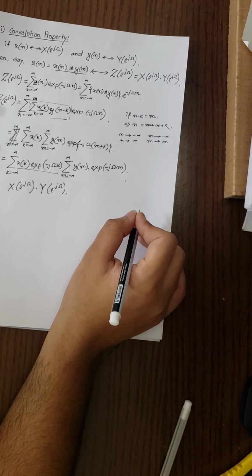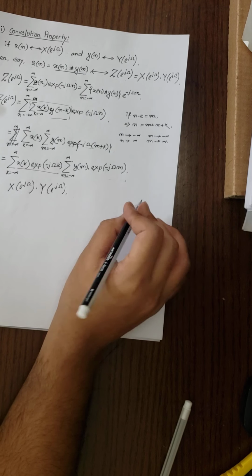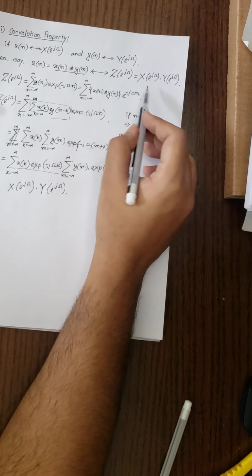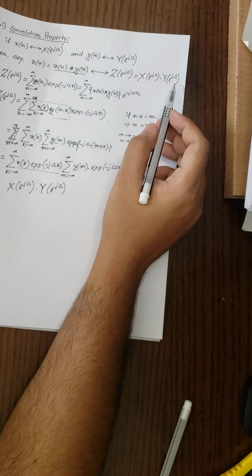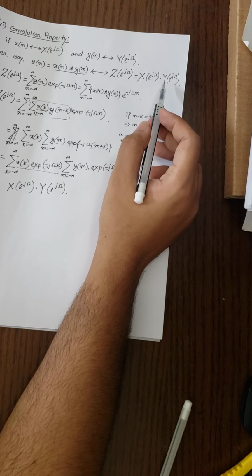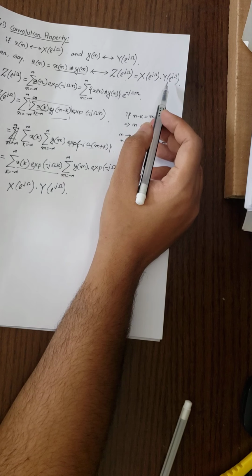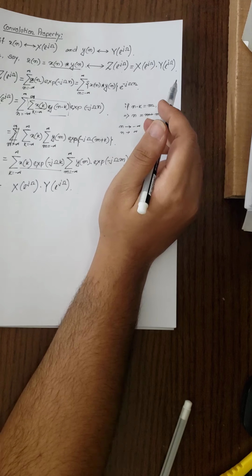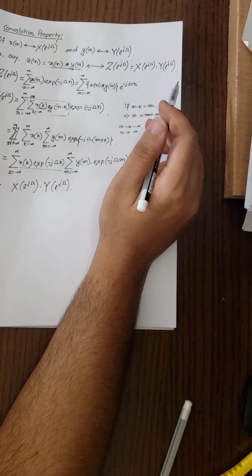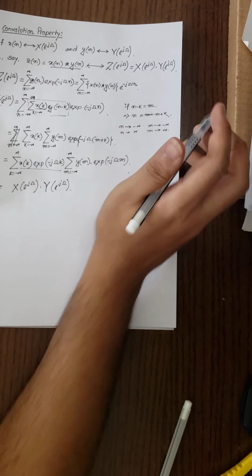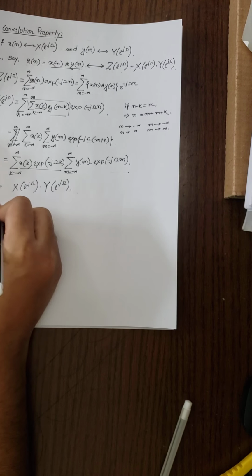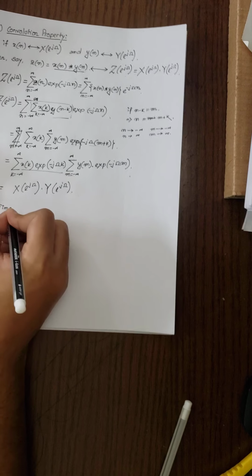So we have seen, rather established, that if two signals are convolved in the time domain, the frequency domain response will be the multiplication of the two signals. So this is our convolution property, and with that let us go to our penultimate property, which is the seventh property, the time reversal property.